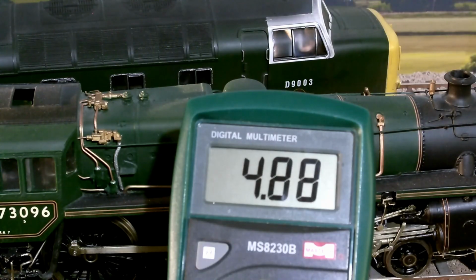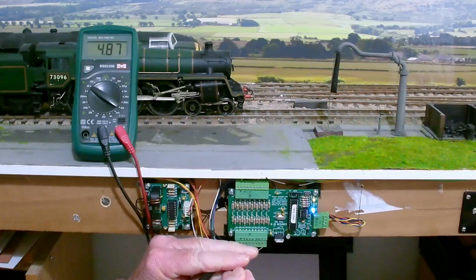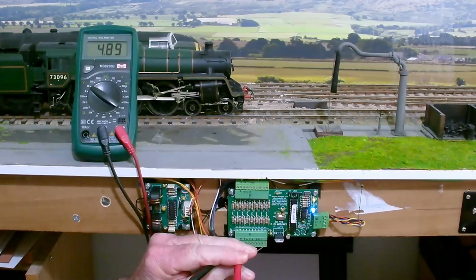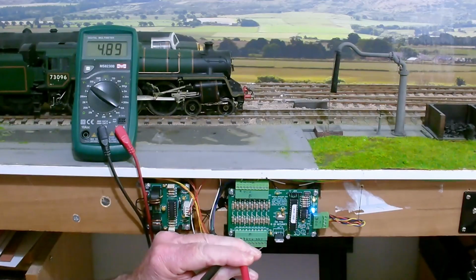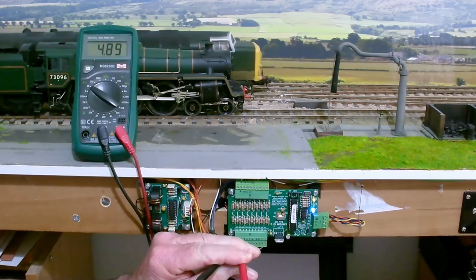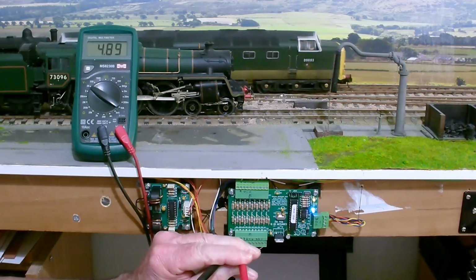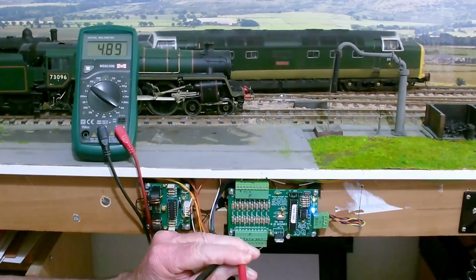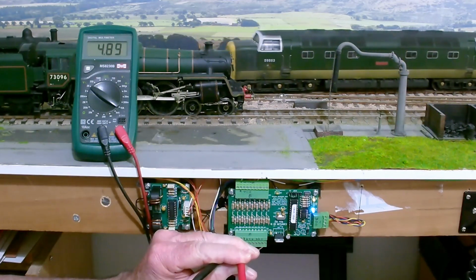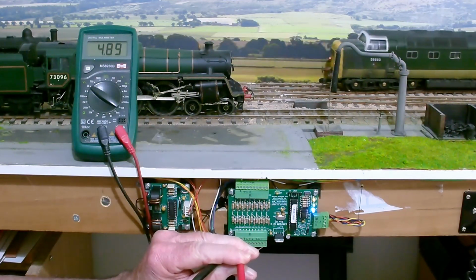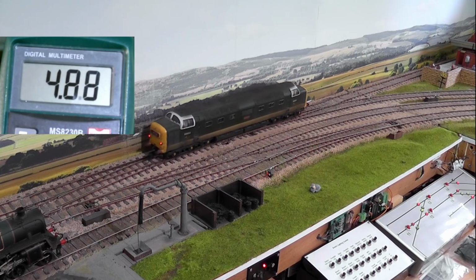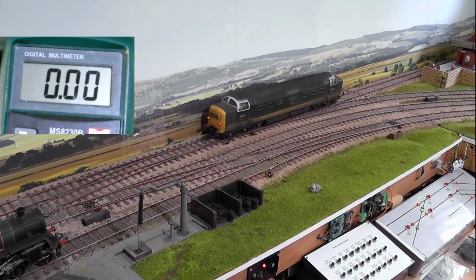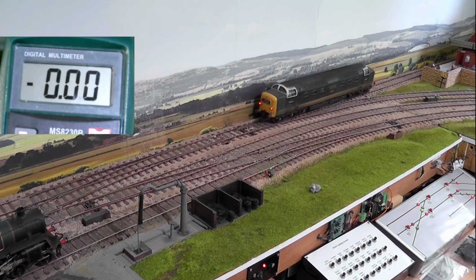Now if we get the controller working, again you'll see the LED light up when the loco goes onto it, but you should also see this voltage on here change. And if it's working right, then that has in fact changed down to 0 volts.